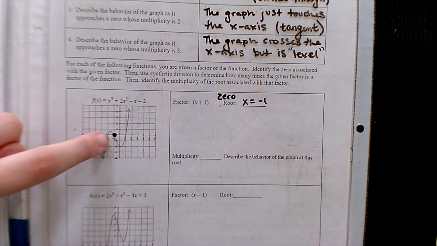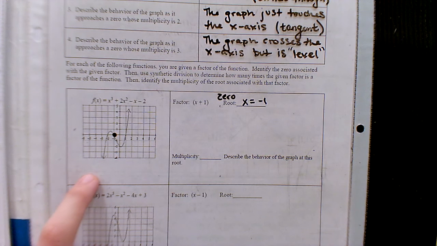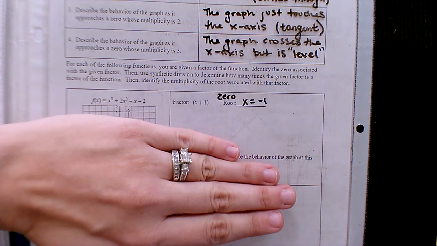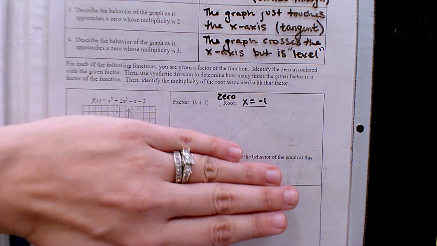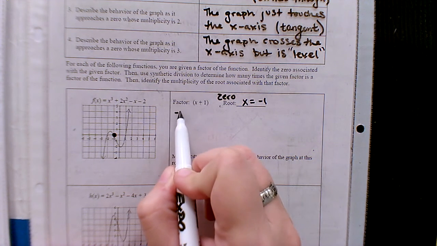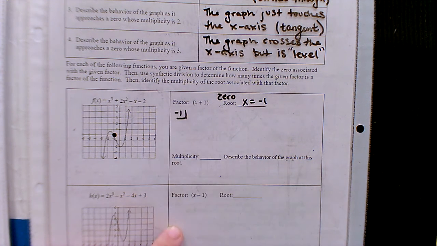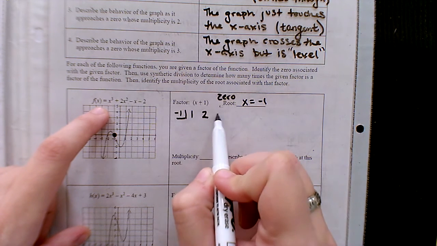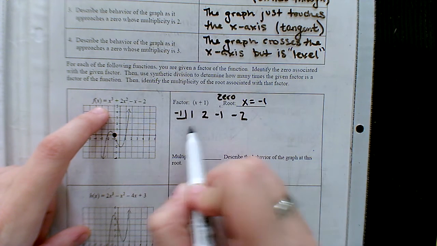Now, we could probably determine what the multiplicity is based off the graph, right? Because we talked about the different connections. But let's say we didn't have the graph. We just had the equation. How could we determine the multiplicity? So let's go through our synthetic division. Well, -1's our little box number. We'll go ahead and use the coefficients from the polynomial.